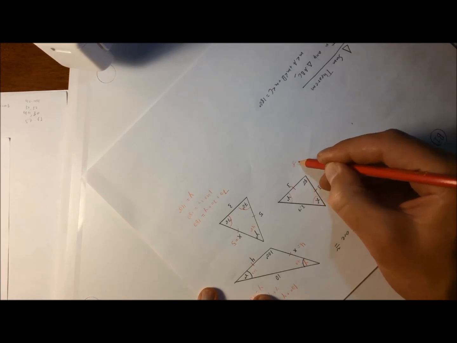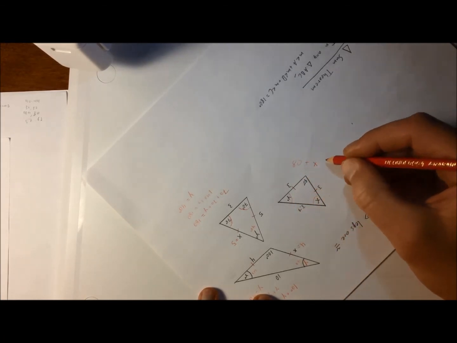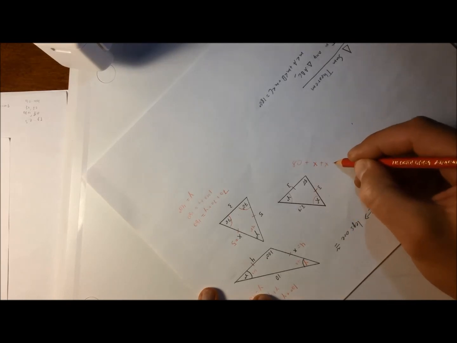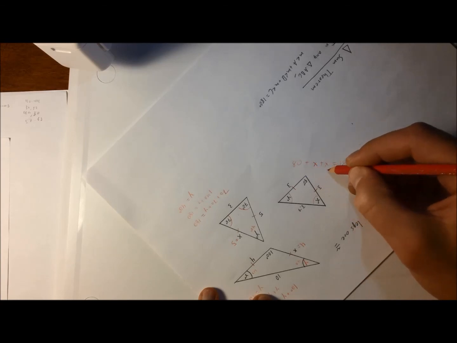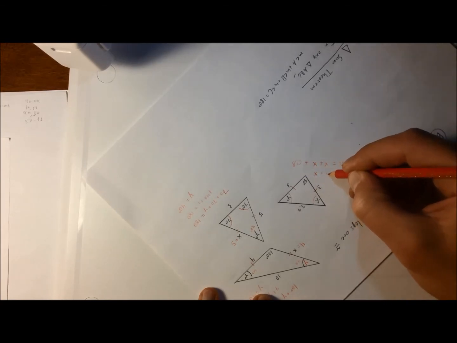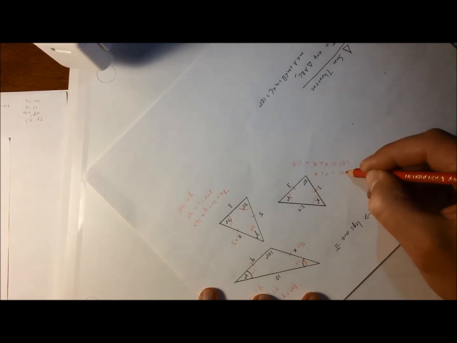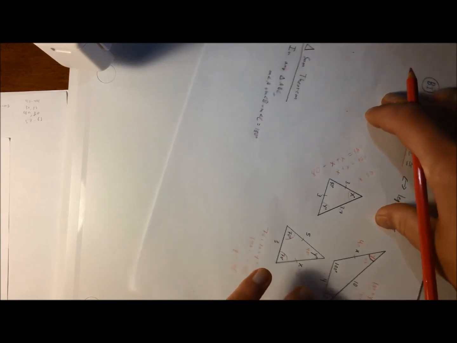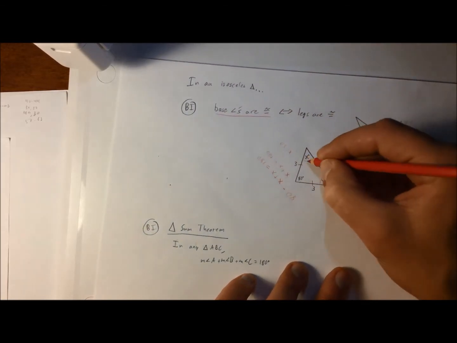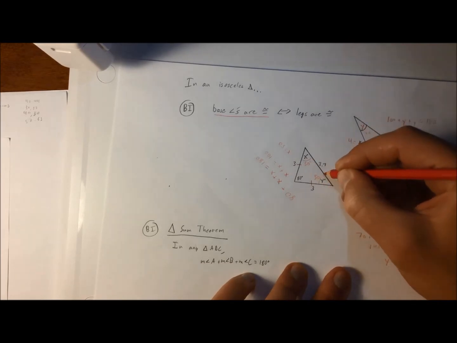So that means 80 plus, well, those have to be the same, so I could just call them both x if I want to. X plus x is equal to 180. So that means x plus x is going to have to be, if I subtract 80 from both sides, 100. So both of them have to be 50 degrees. I'm going to turn my paper back. x has to be 50, and y has to be 50 degrees.